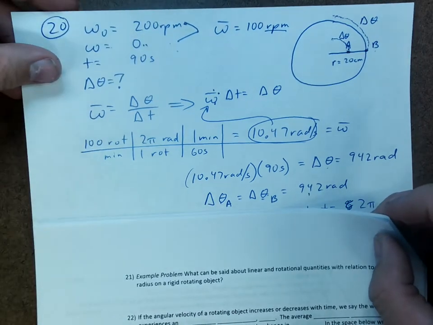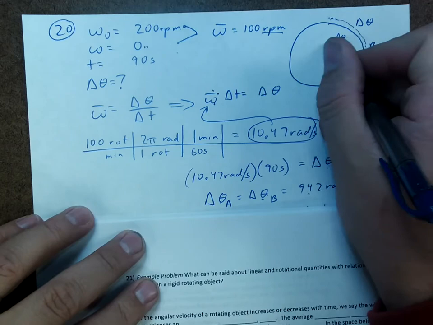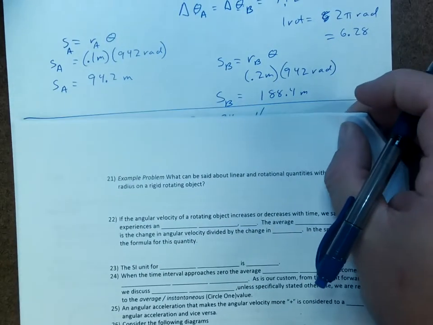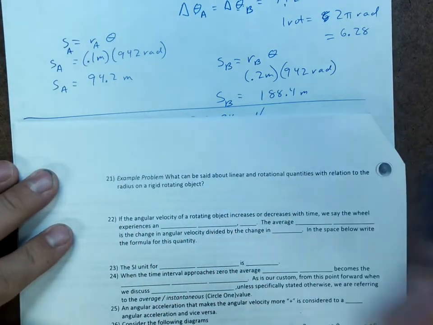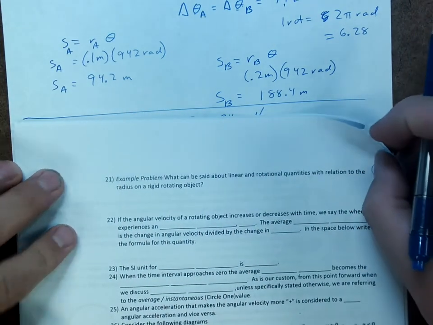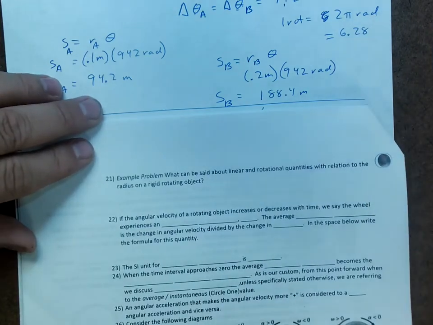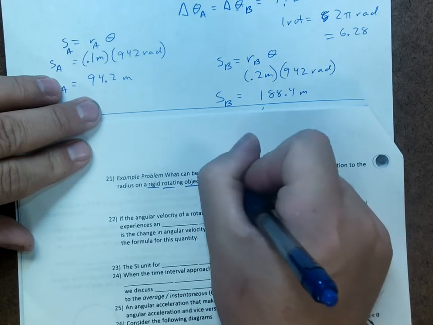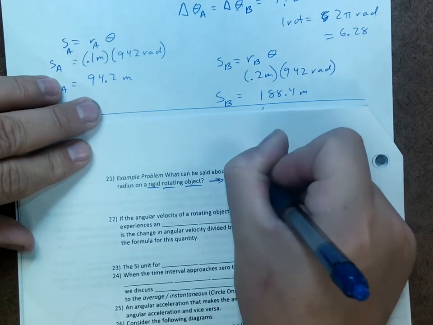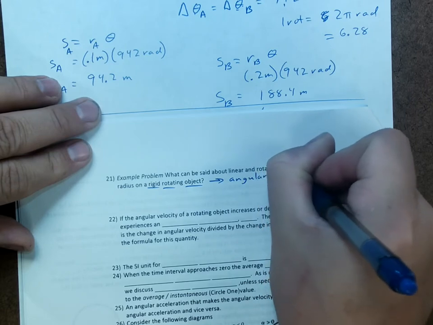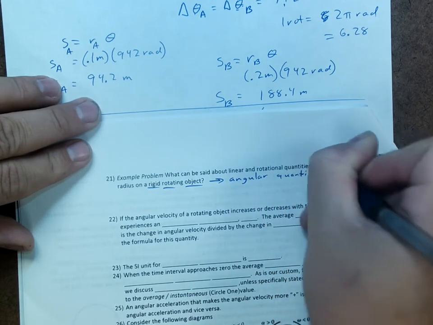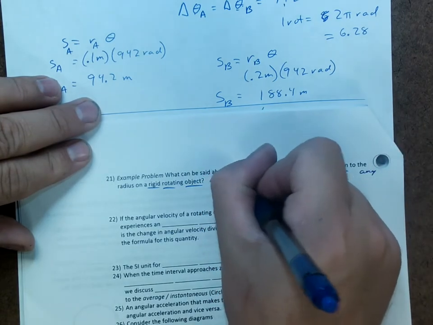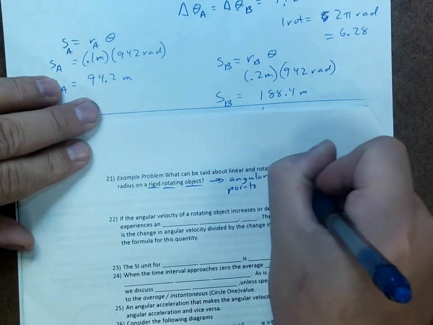However, when we tried to find the linear distance these points moved through, we found they had different values for their linear distance. So if I want to summarize this, for a rigid rotating object, angular quantities for any 2 points are the same.